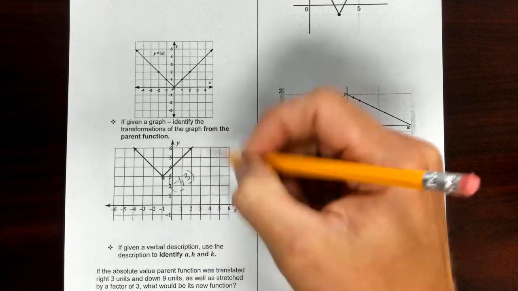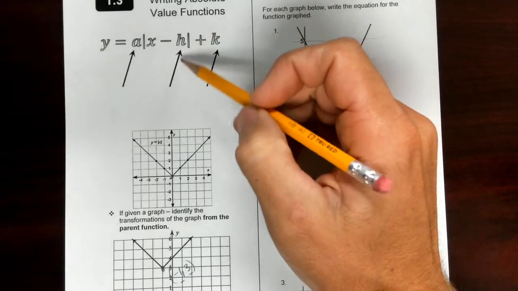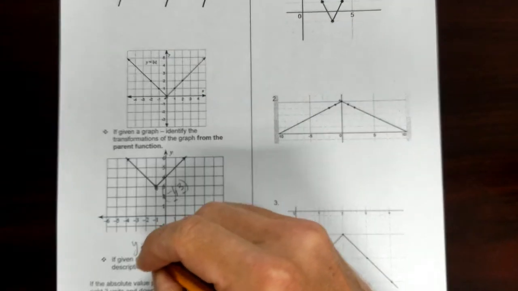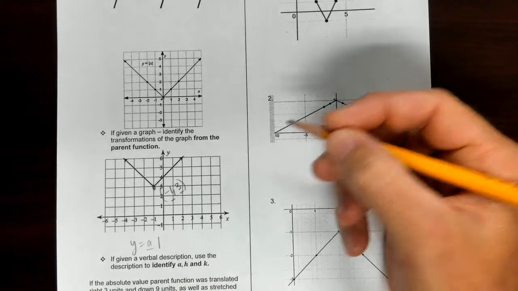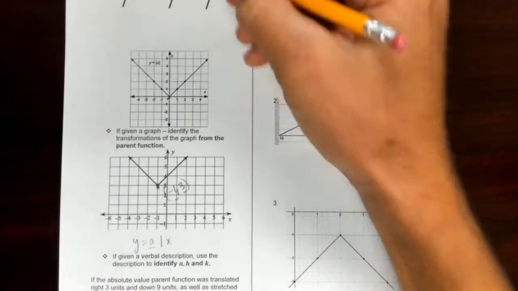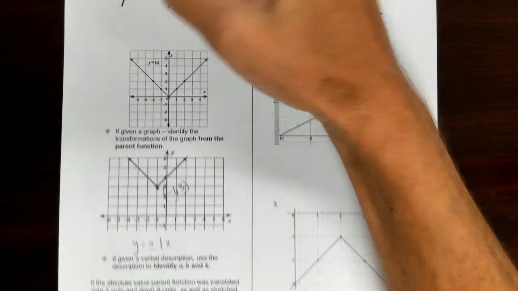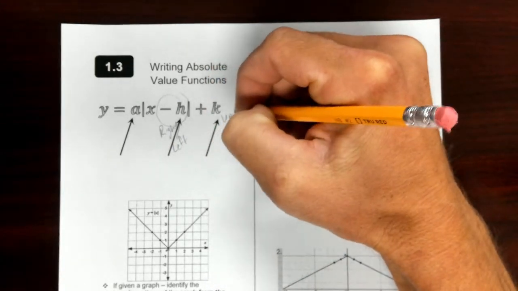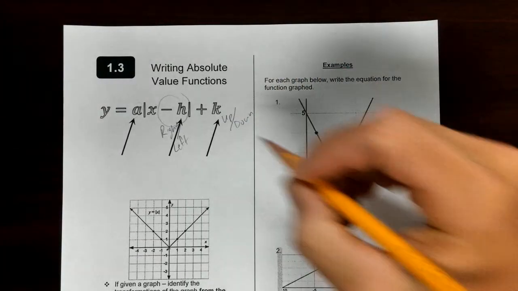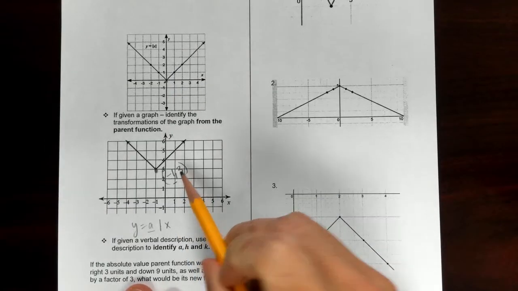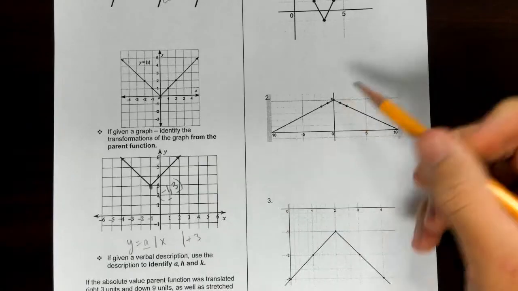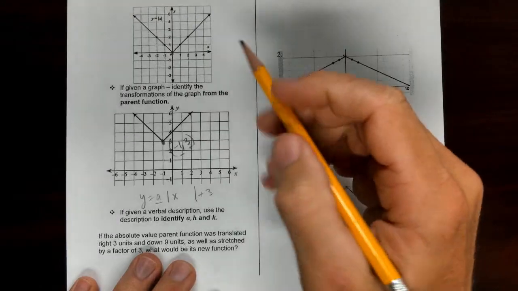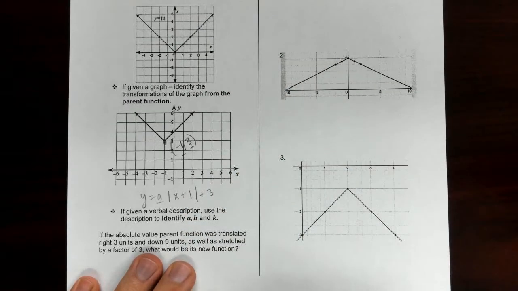Okay, so if I was to write this as an absolute value function, I'm going to leave a for now. So we're going to say y equals a absolute value of x minus h. Now remember, this controls right or left. This controls up or down. So we know right now that we went up 3, so we're going to have a plus 3 at the end. And we know that we went left 1. Now remember, this is the opposite of h. So if we went left 1, we're going to be a plus 1 inside the absolute value.